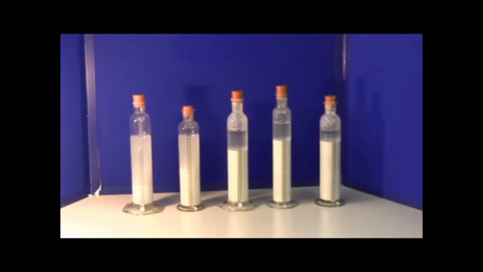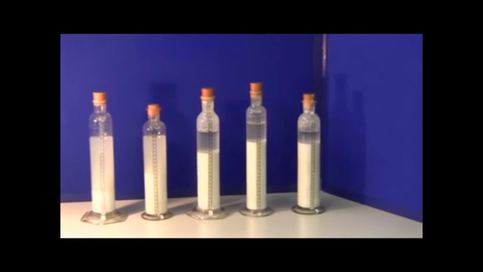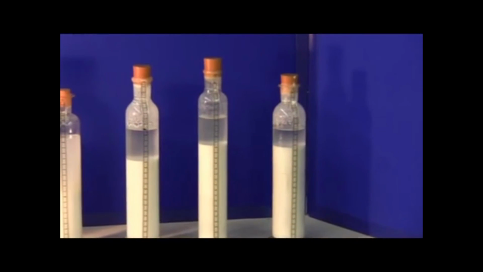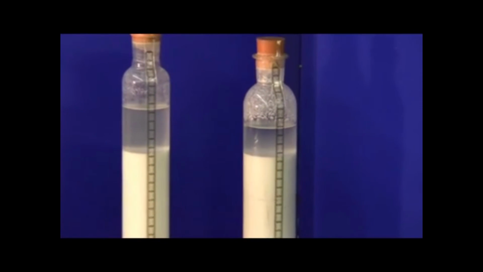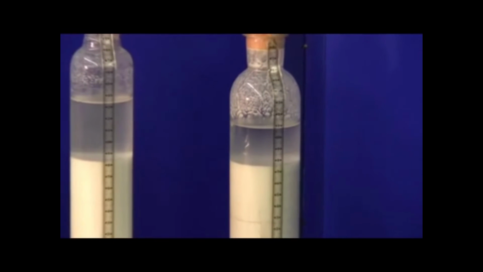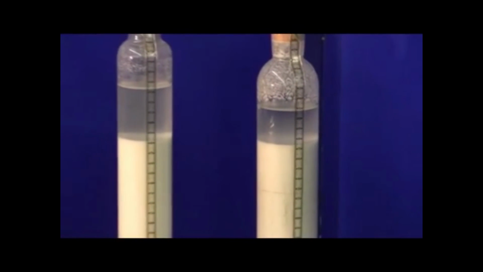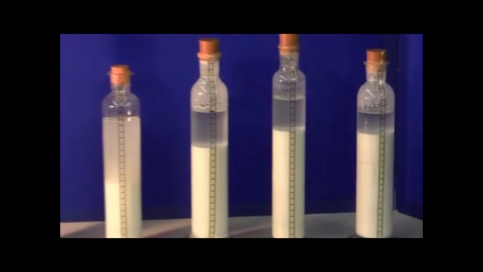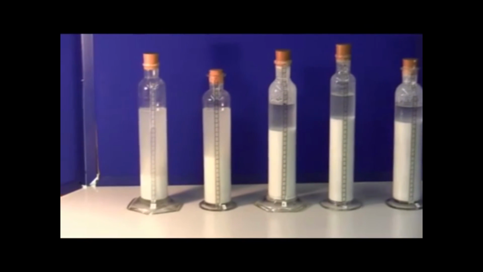They're still settling, and if we zoom in a little bit, you'll certainly be able to see the clarity of the supernatant. Again, it's not crystal clear, but it's not bad at the higher concentrations. That's the highest concentration on the right, and then those three there are reasonable concentrations, and the two lowest concentrations on the left, you can see clearly that again the supernatant is not bad, but it's a little bit cloudy.